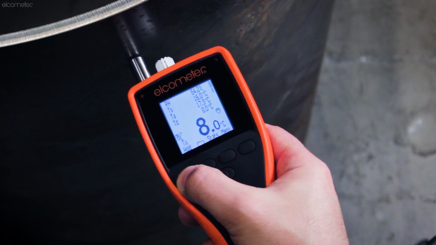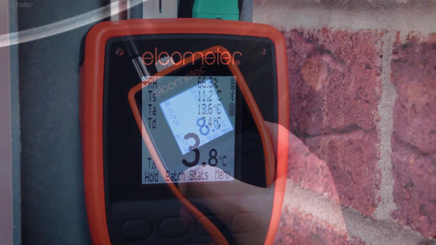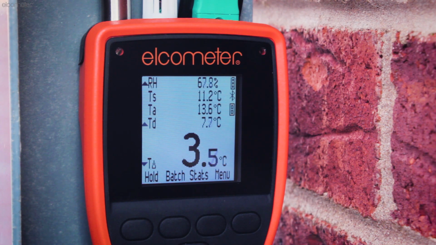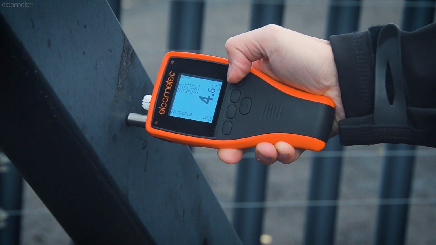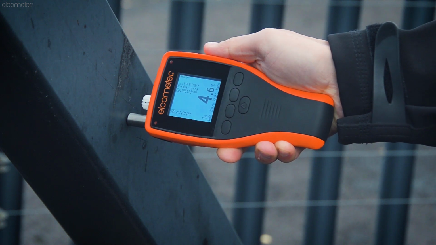In fact, if any of the parameters trend up or down, the gauge clearly displays this using these arrows, so it's easy to keep track of how the environment is changing, or indeed not changing. Then it's just a simple case of checking the readings on screen are within specification.